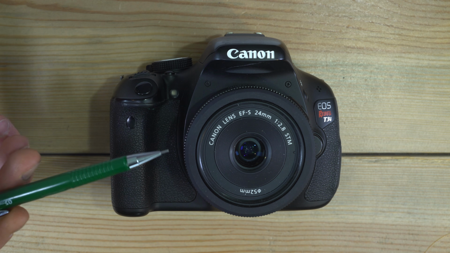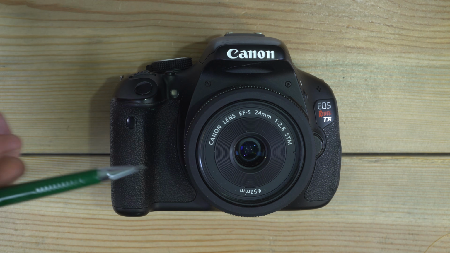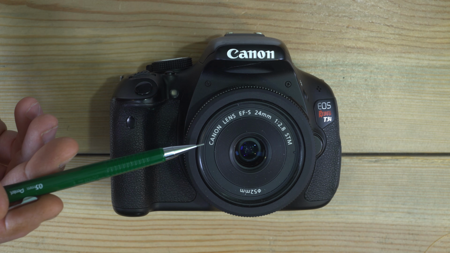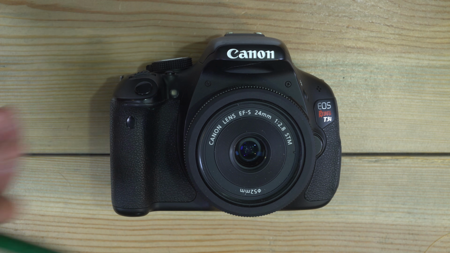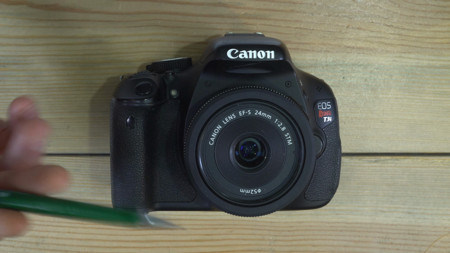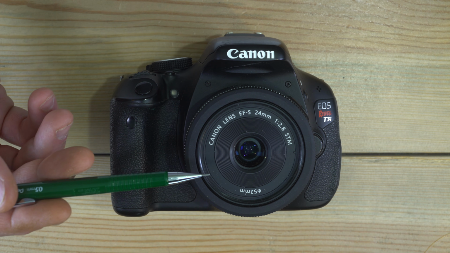So that's it for the camera's layout. In the next video, we're going to talk about how you can do everything on this camera except the menus. The menus we're going to talk about in the third video, and I'll explain what all of the different menu functions do.